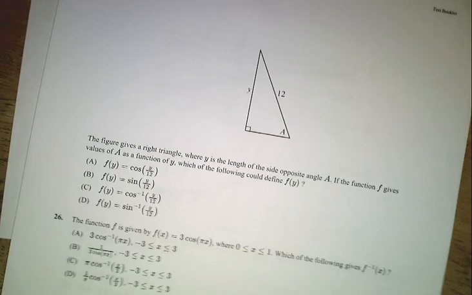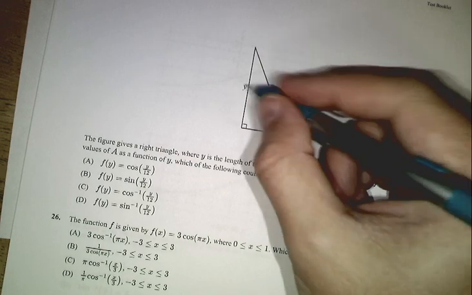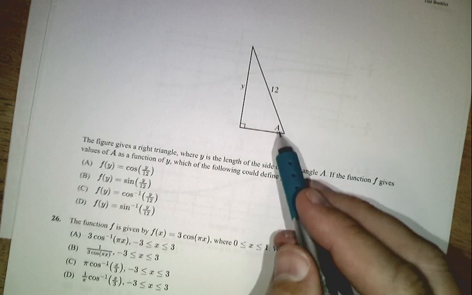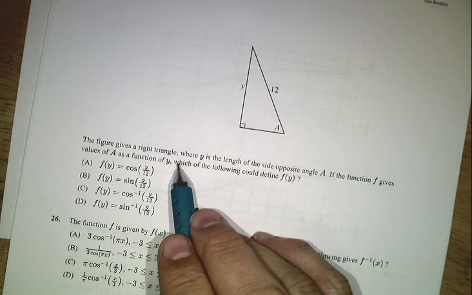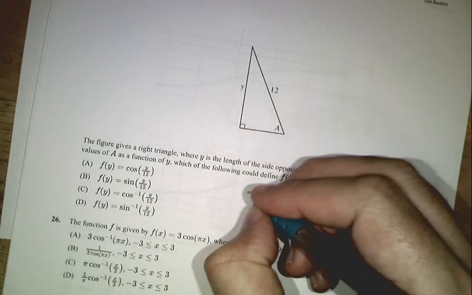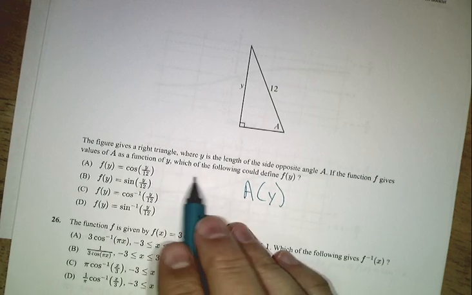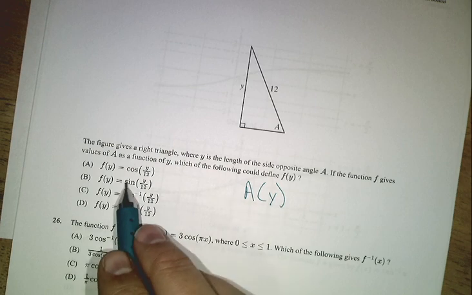Okay, 25. Looks like we're out of the reciprocal function graphing. Hooray. The figure gives the right triangle, where y is the length of the side opposite of A. Yep, so y is opposite of A. And if the function f gives the values of A as a function of y, so A of y, which of the following could define f of y, or I guess A of y, sure, why not?